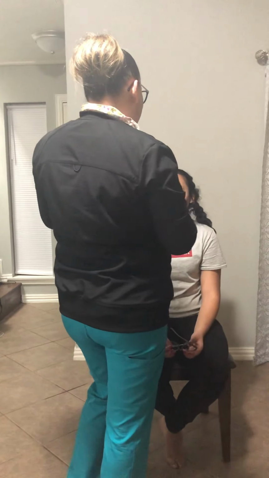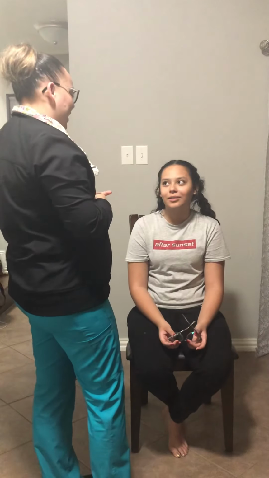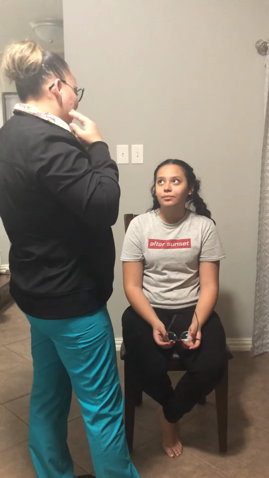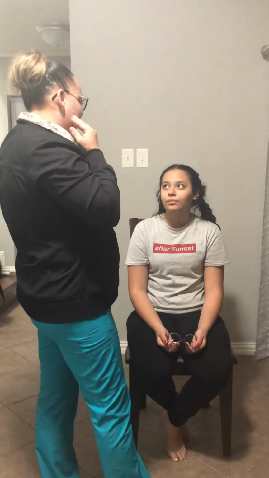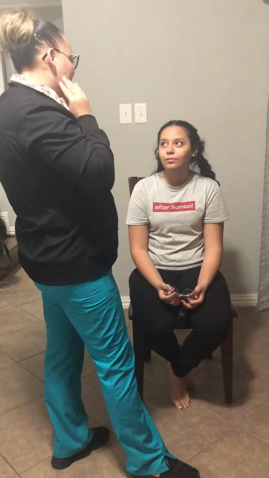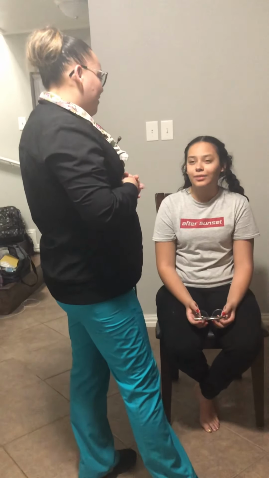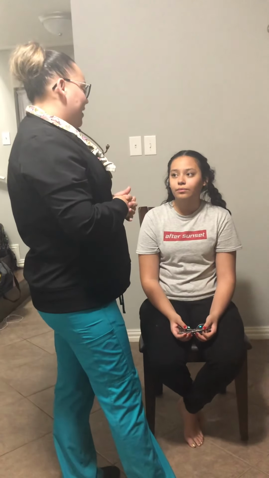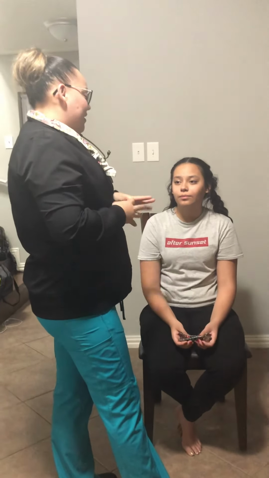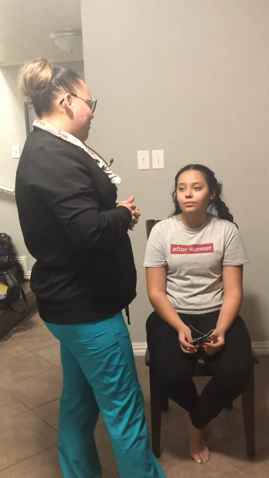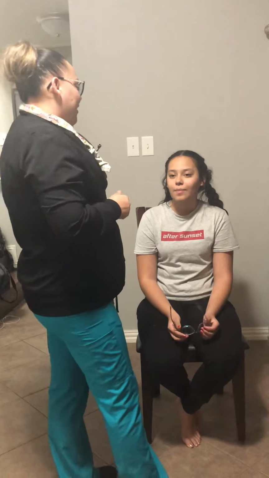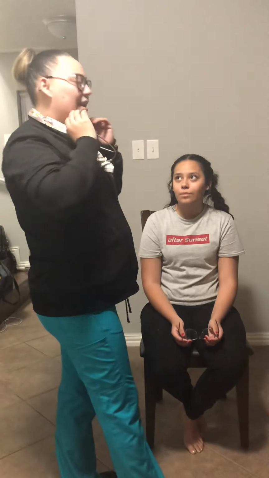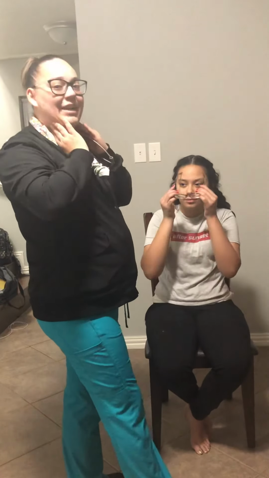No braces or nothing like that? Okay. And you stated you don't have any type of blisters or nothing that is hurting you inside your mouth? No. Okay, so her mucous membranes are really pink and moist. Her lips are nice and moist. I didn't see any blisters or sores inside of her mouth, so that's really good. Okay, so now I'm going to just go ahead and examine her neck. I'm going to look at it first.